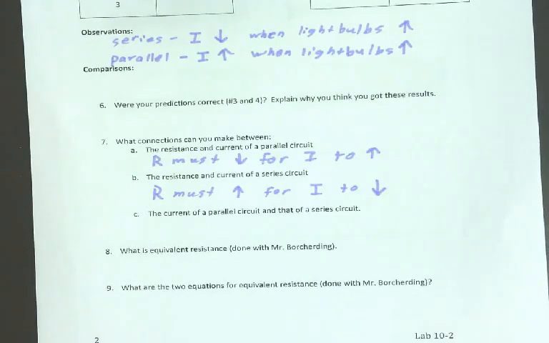So the resistance has to go down for parallel because there's more options. It makes sense that you have less resistance with more loops because you have more places you can go. The more ways you can get to a place, the better traffic is going to be. The more things you have in parallel, the faster the current will go.